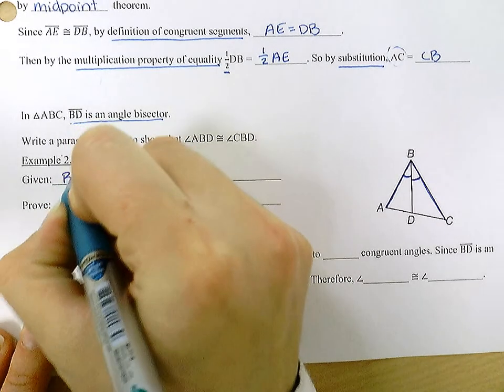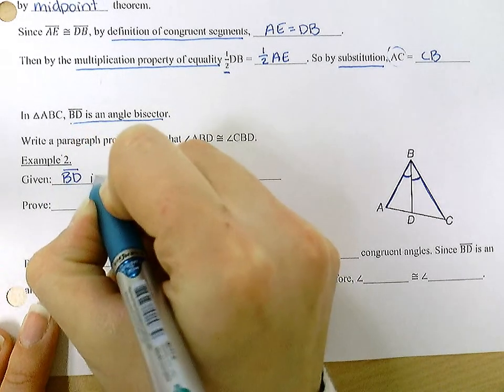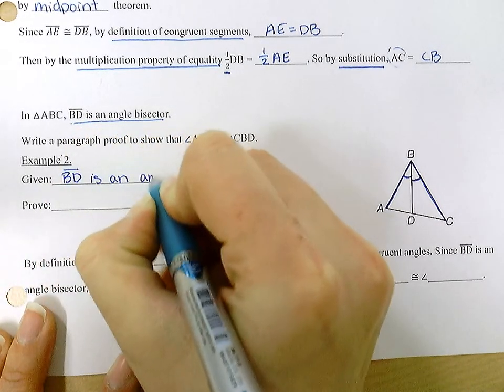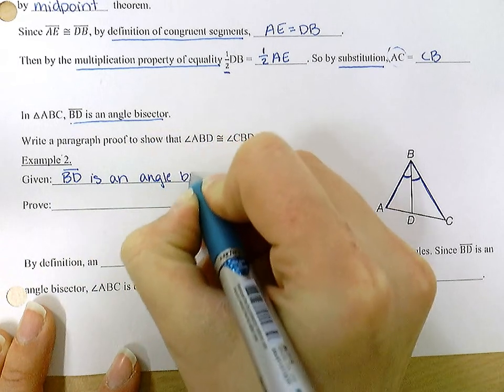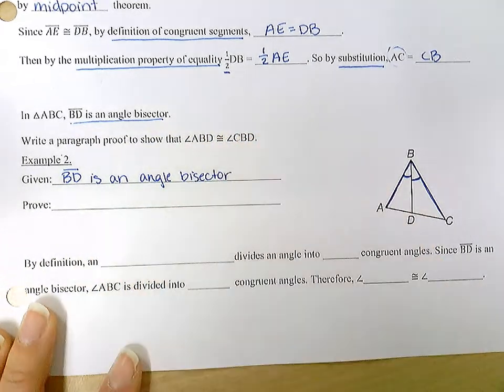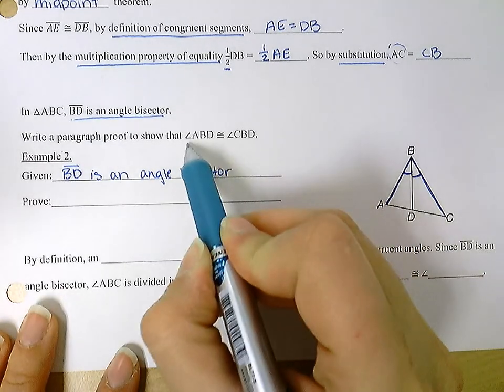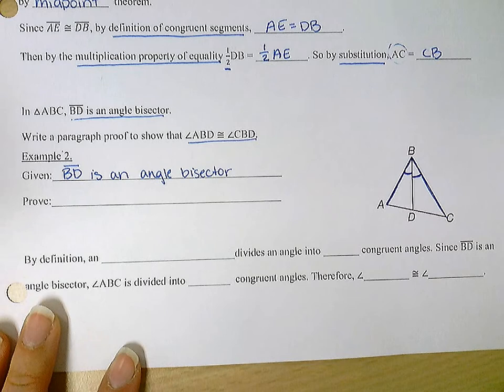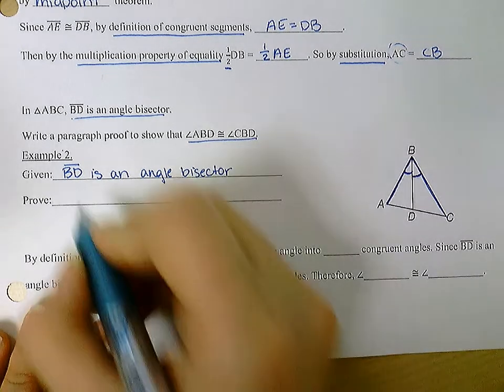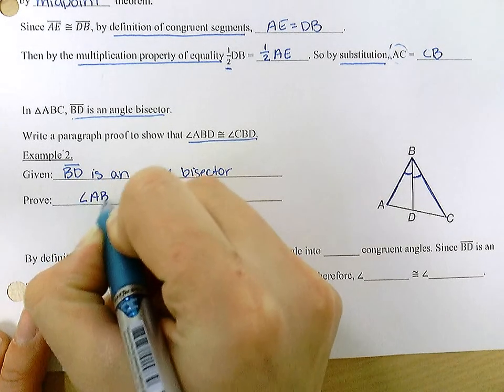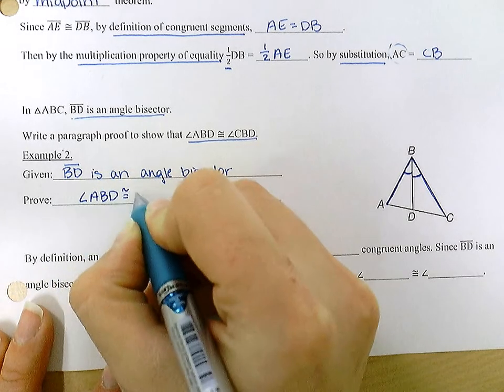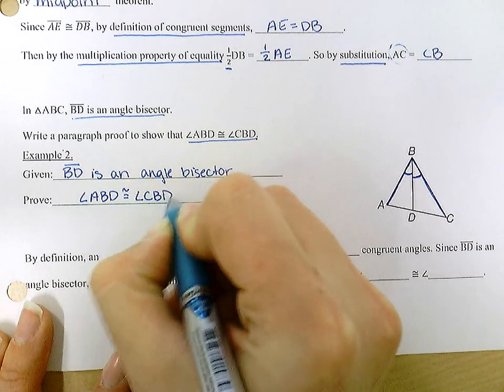I was given that BD is an angle bisector. Okay, and I'm trying to prove those two angles are congruent. Okay, so angle ABD is congruent to angle CBD.